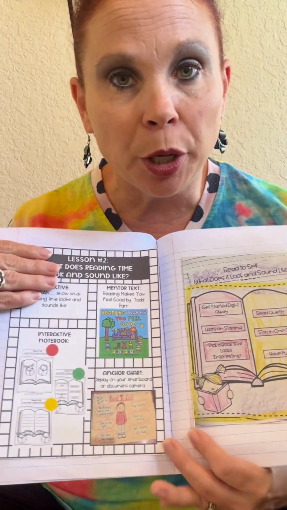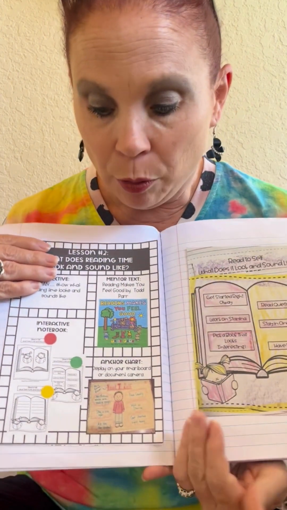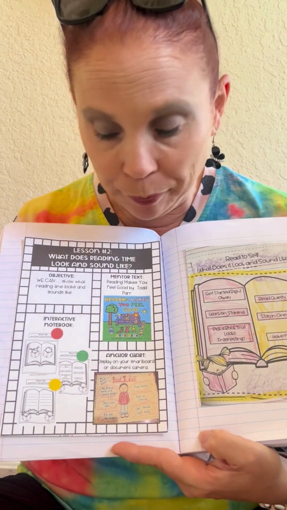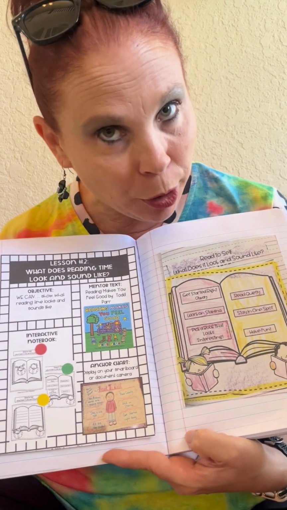So I'm just going to go through really quickly and share with you what the rest of the lessons look like so you know what the module has in it if you decide to purchase it.